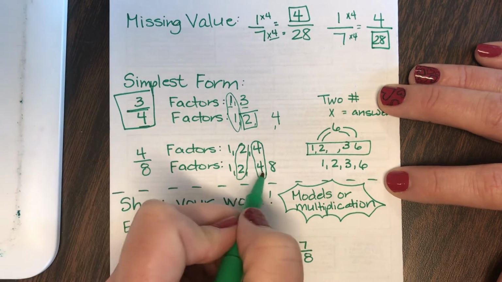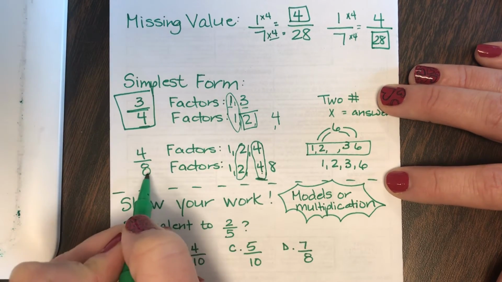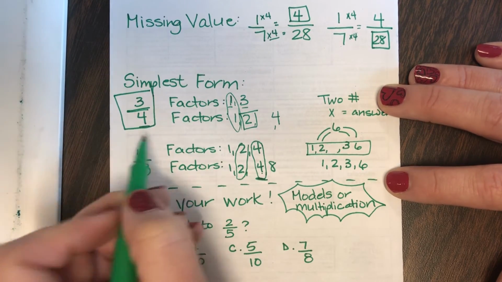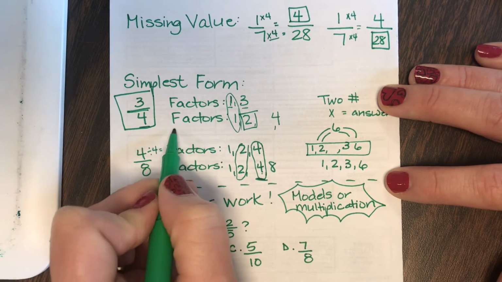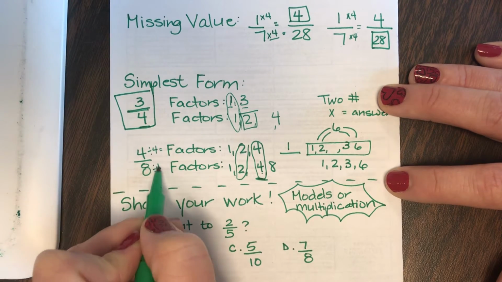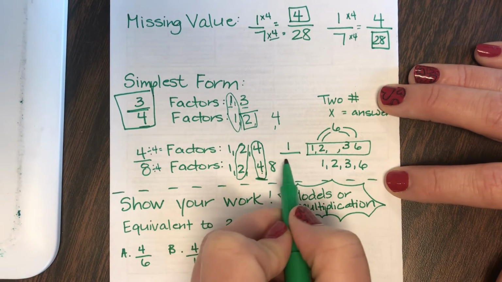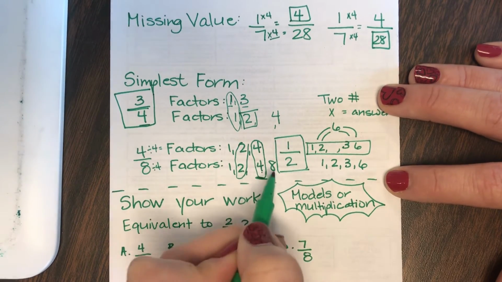So that way I know that I can actually divide both of these numbers by 4 in order to get my simplest form. So 4 divided by 4 is going to be 1. I'm running out of room here. And then 8 divided by 4 is going to be 2. So 4/8 in simplest form is 1/2.